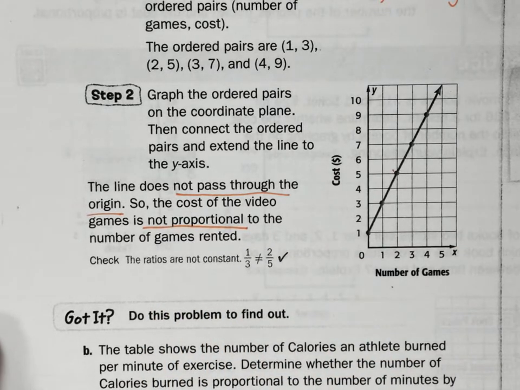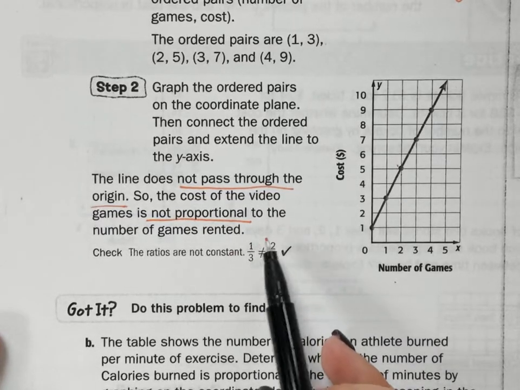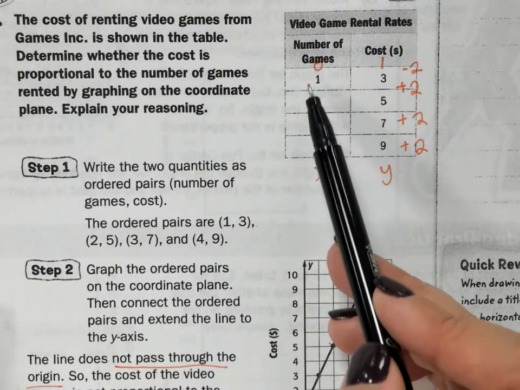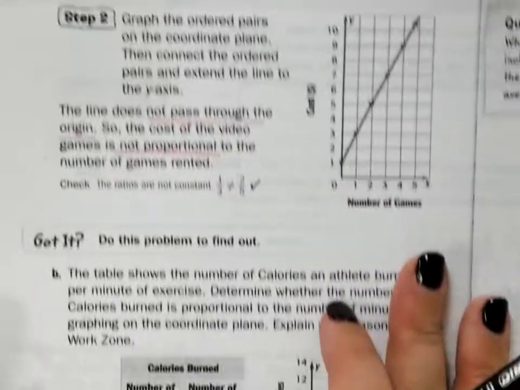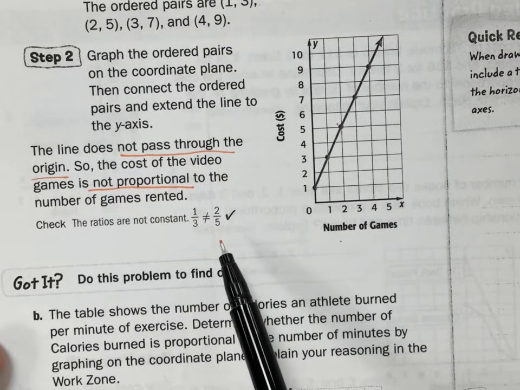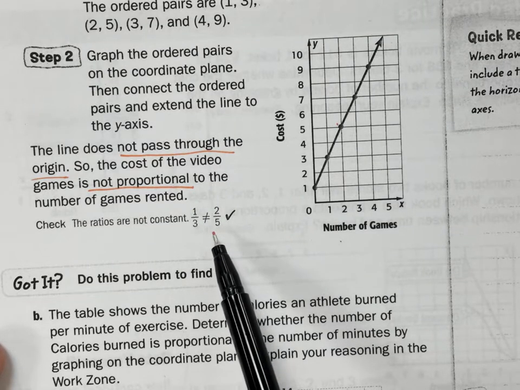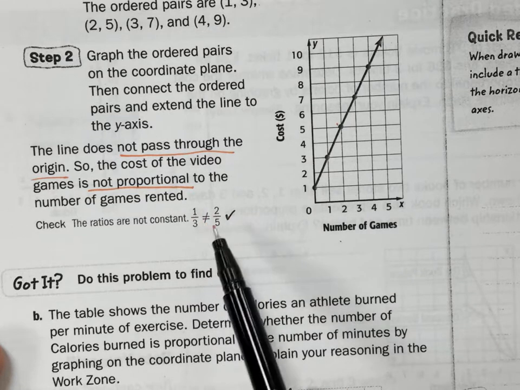Another way that we could check it is like we learned yesterday. So I can make my ratios of 1/3 and 2/5 from my table, right? 1/3 and 2/5. Are they completely simplified? Yes, you can't take them down any further. So that tells me that they are not equal to each other. 1/3 is not 2/5, so that tells me that it's not proportional.